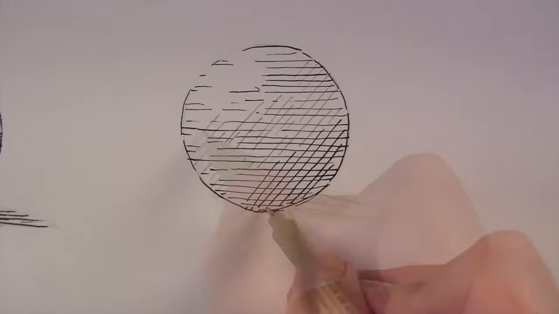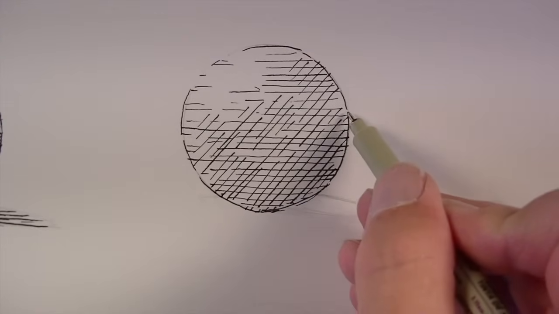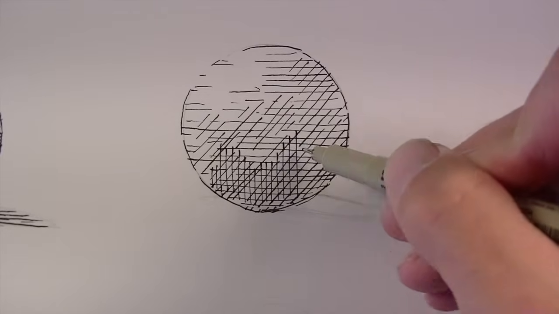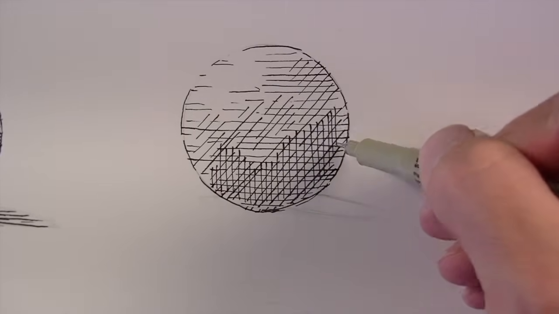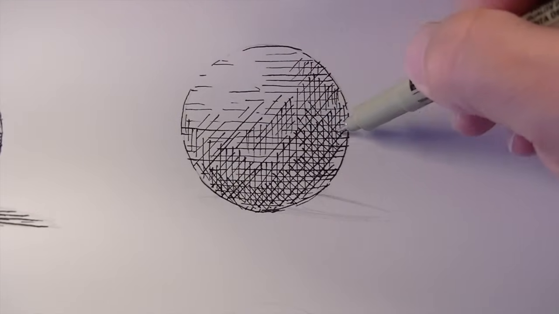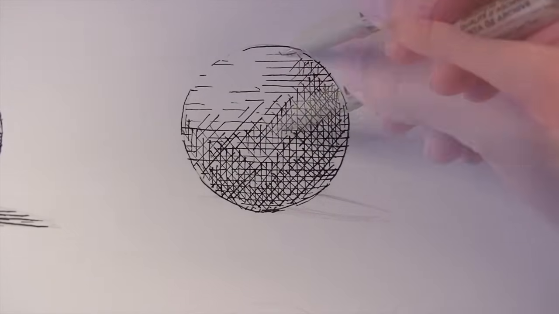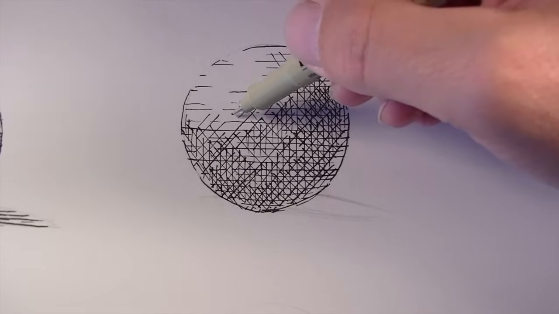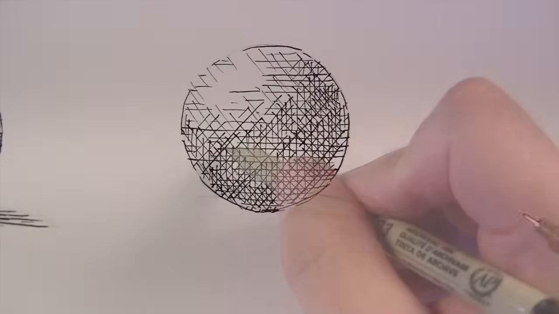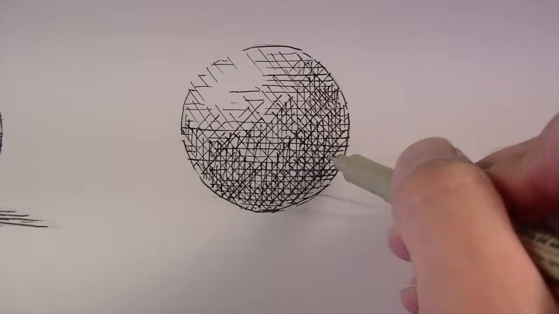Next, we'll create additional lines over the top of the horizontal lines. The greater the frequency of lines that are added, the darker the value becomes. Here again, our light source is originating from the upper left-hand corner. This means the lower right portion of the sphere will be darker in value. This means that more lines will be created in these areas, and there will be a greater frequency of crossing over. With each layer of lines that are added to the drawing, the direction changes.